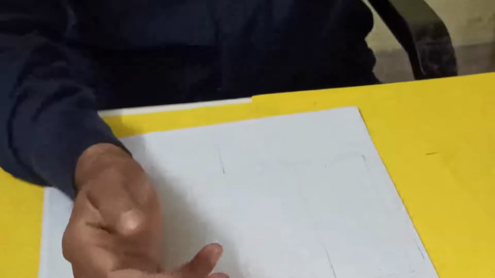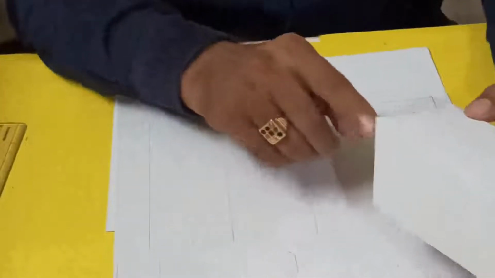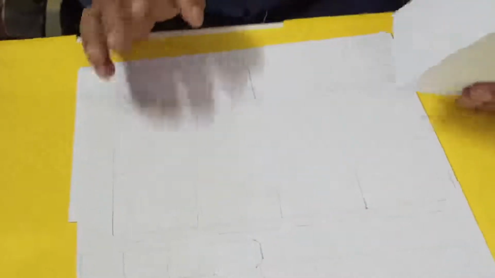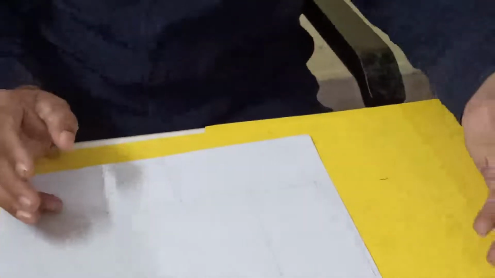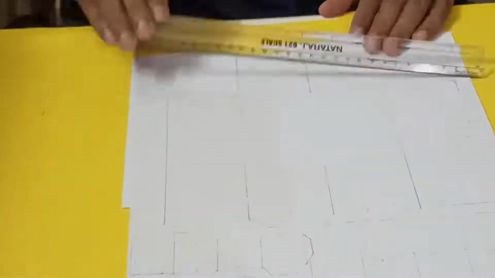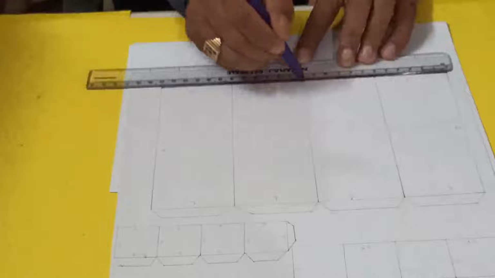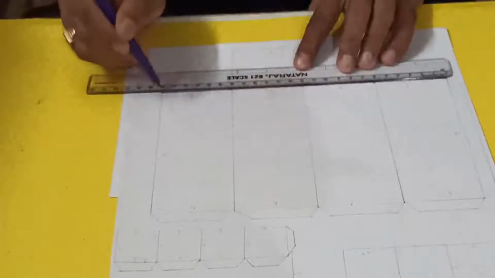As the base is 6 centimeter, so 6 into 4, 24 centimeter. I will take the length 24 centimeter and 15 centimeter as the height. So 6, 12, 18 and 24.